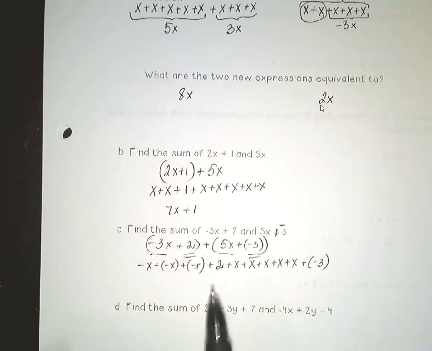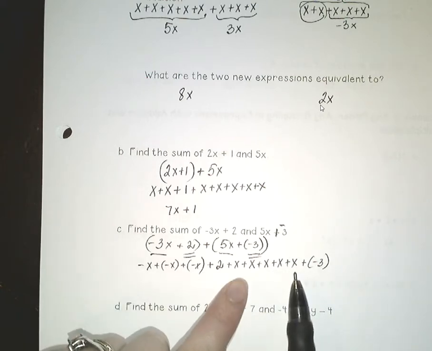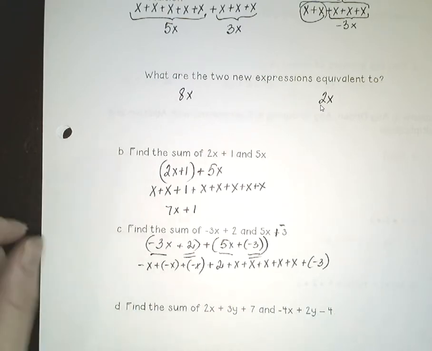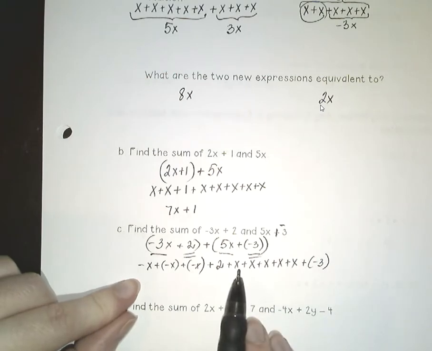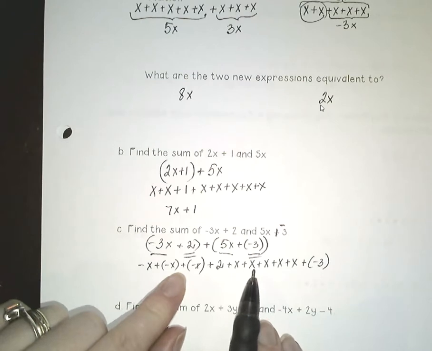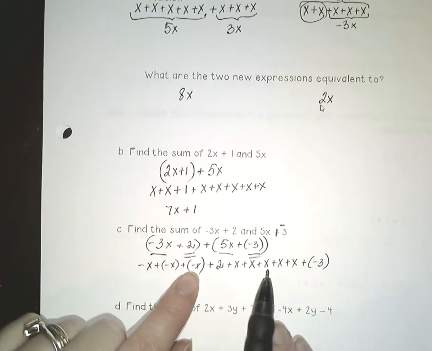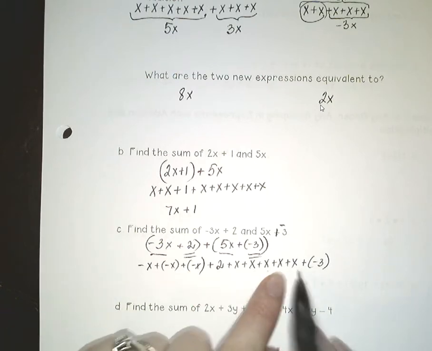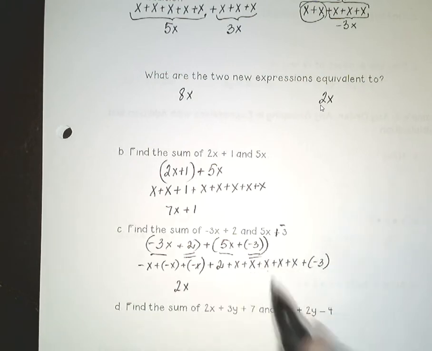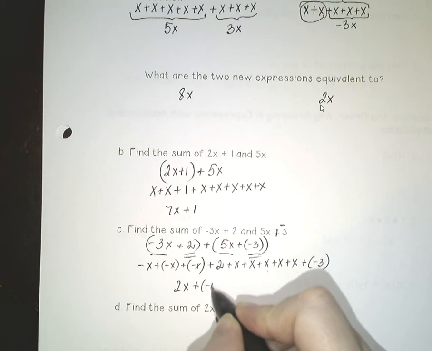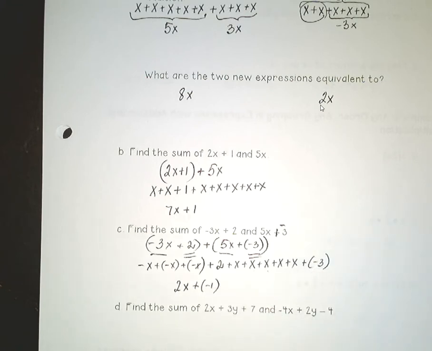So can I put my negative 3x along with this one? Absolutely. I can combine them. And when I do, I will have 2x remaining. Negative x and x cancel each other out, making it 0. Negative x and this one cancel each other, making it 0. This one, negative x, and this x cancel each other out, making it a 0. So I have 2x left. Now I have 2 and negative 3 that I already know how to combine from our module 2, and that is negative 1. So my answer is 2x plus negative 1.